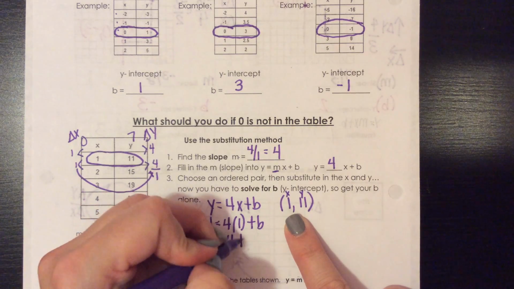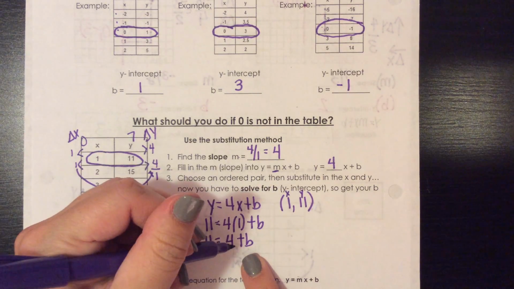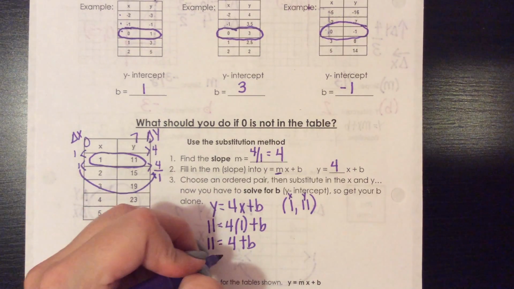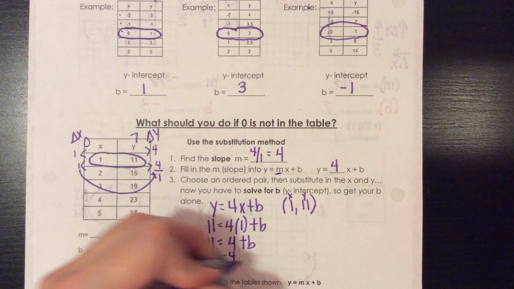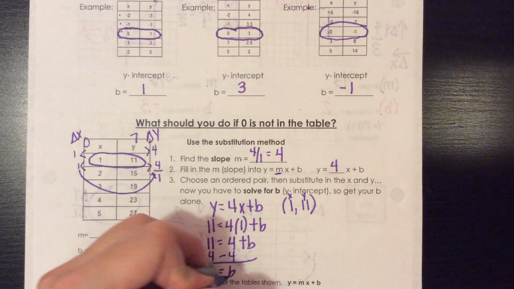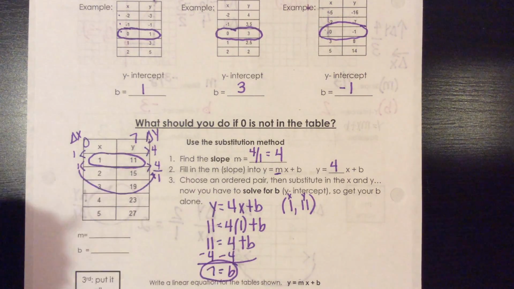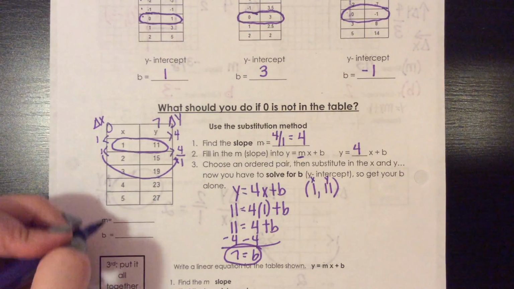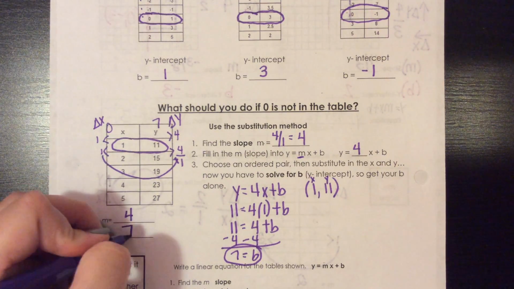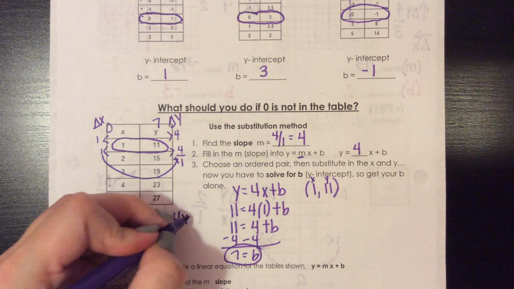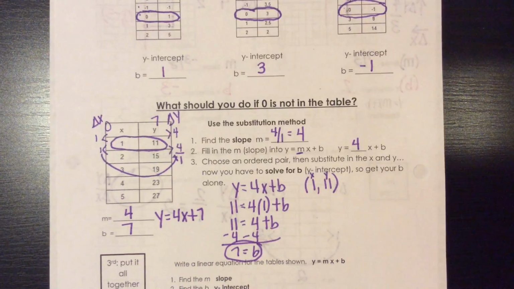4 times 1 is 4 plus b. To get b by itself, because I'm doing 4 plus b, I have to do the inverse of adding 4. So I'd have to subtract 4, and so I get 7 is equal to b. So now I know my y-intercept is 7. So m was equal to 4, b is equal to 7. So now I can have my equation of y equals 4x plus 7.